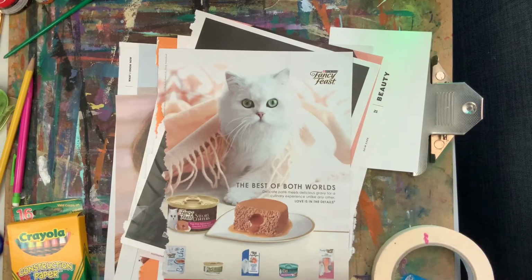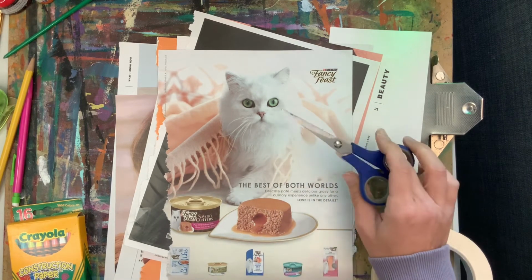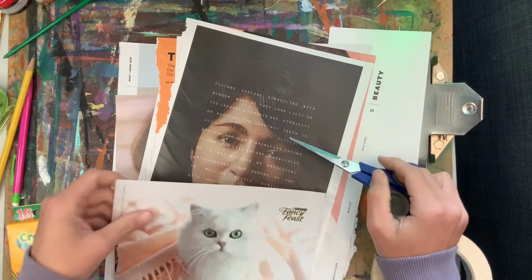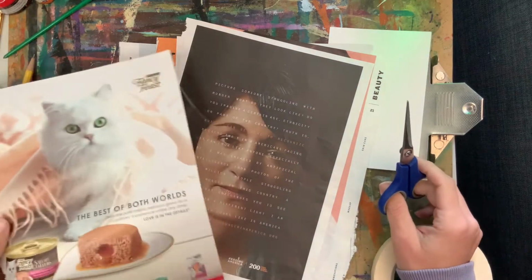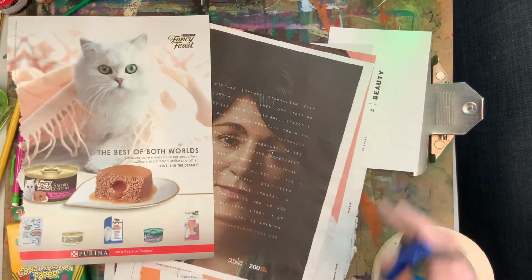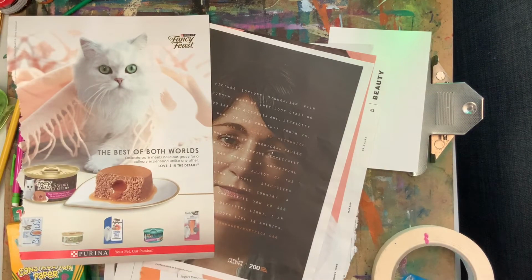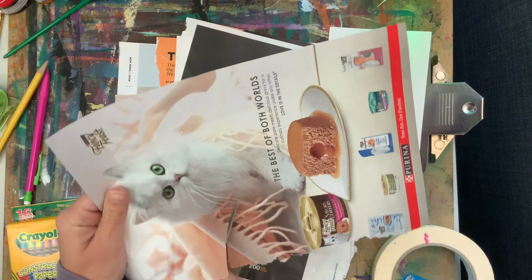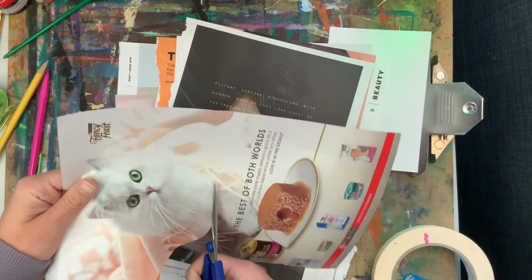Okay, so I collected pictures. I'm planning on doing a face, but I think I only have one picture of an animal, and the rest are faces. I wish I could have found a male face, but the magazines that I have are directed towards females, so of course all of their faces are going to be female. So anyway, I'm going to start cutting these out.